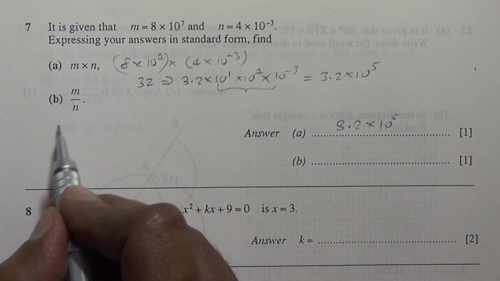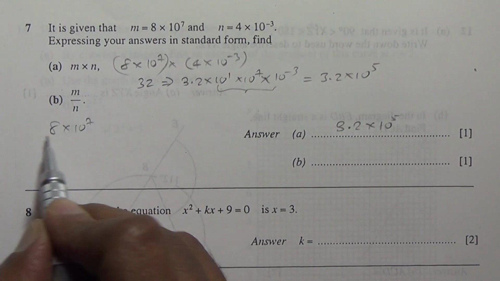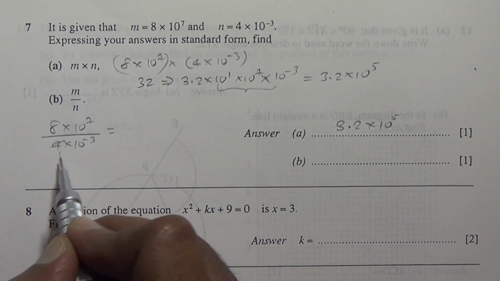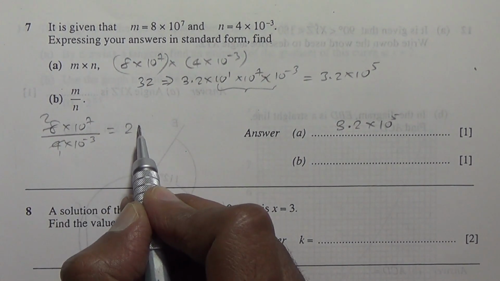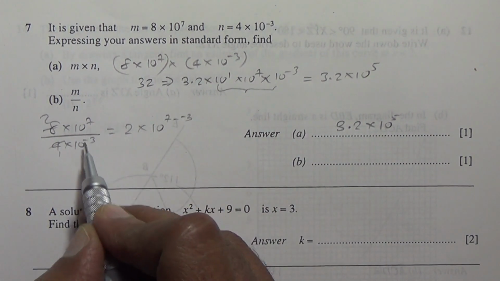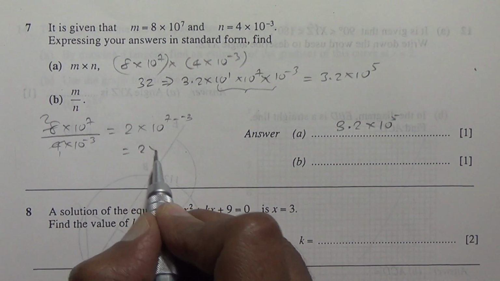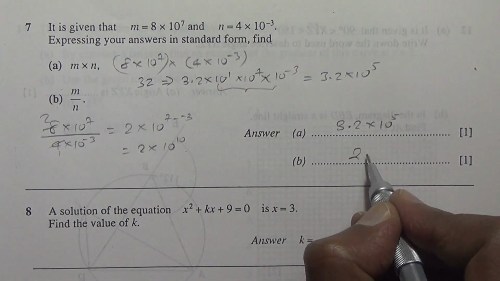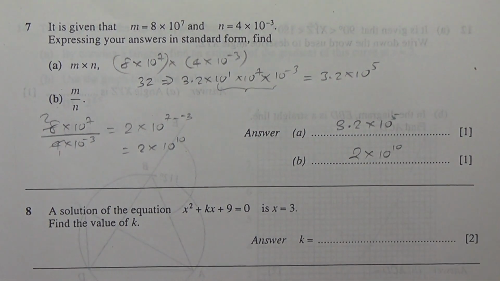Now m over n, so that's 8 times 10 to the power of 7 divided by 4 times 10 to the power of minus 3. 4 goes into 8 twice, so that's 2, and 2 times 10 to the power of 7 minus minus 3. Why minus? Because you have division. So that's 2 times 10 to the power of 10. Okay.